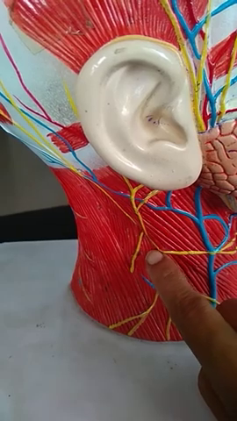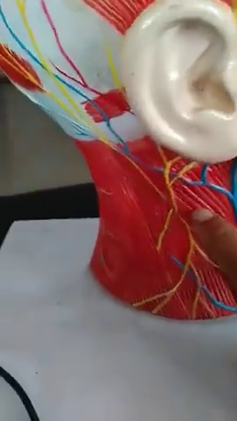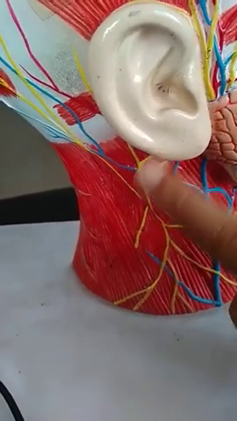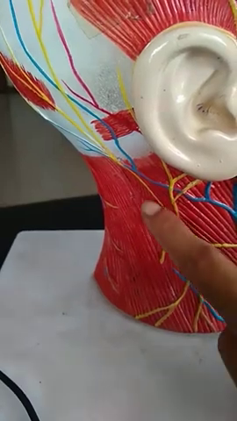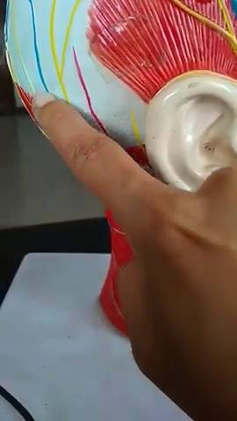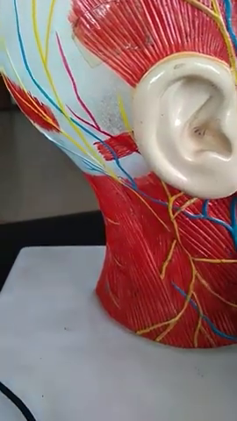This nerve that is seen to be emerging from the posterior border of the sternocleidomastoid going towards the auricle is known as great auricular nerve. And the next one that is going towards the occipital region of the scalp is known as lesser occipital nerve.